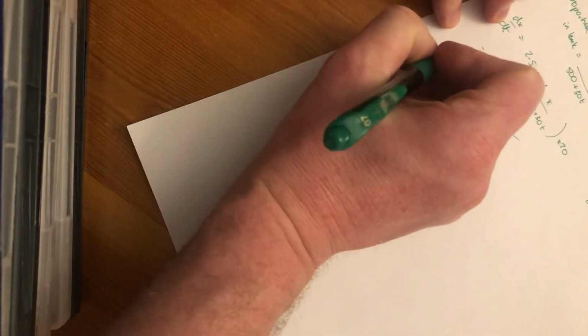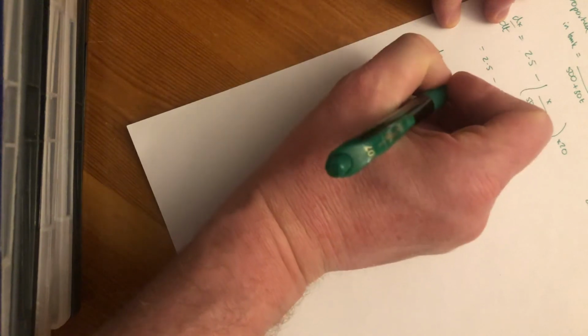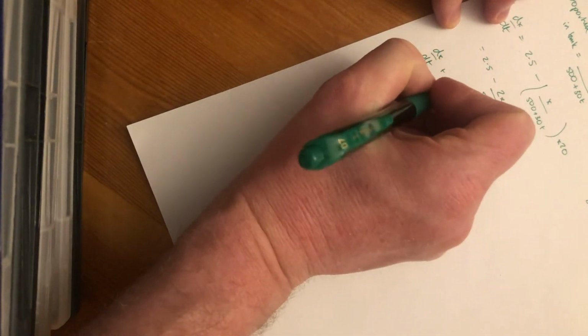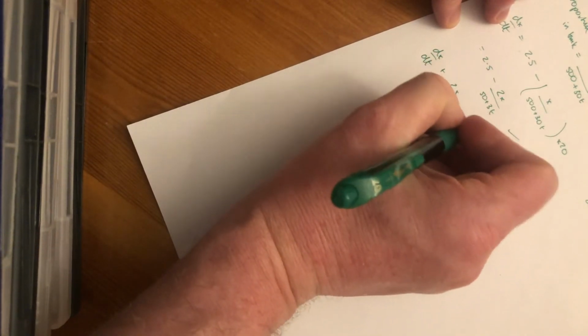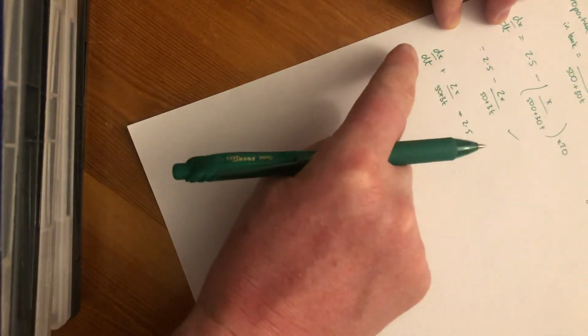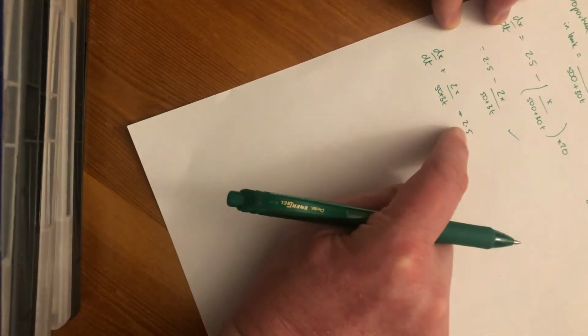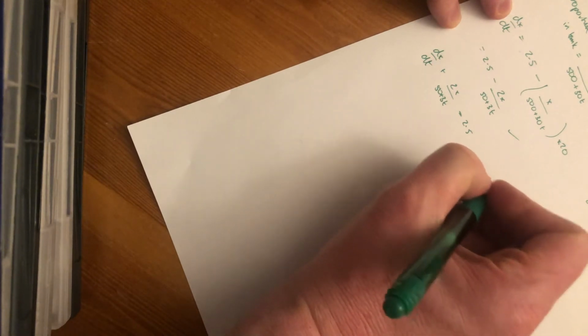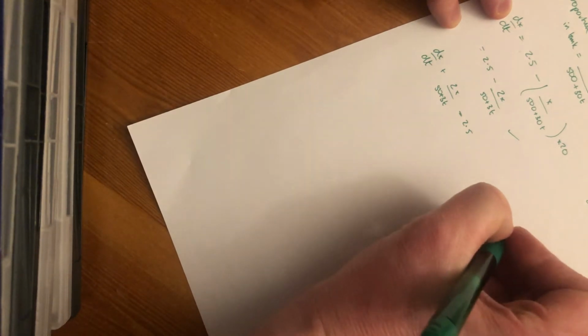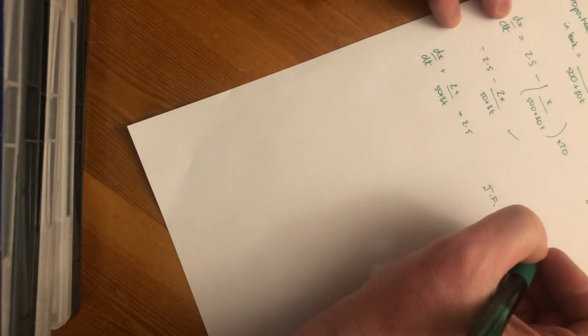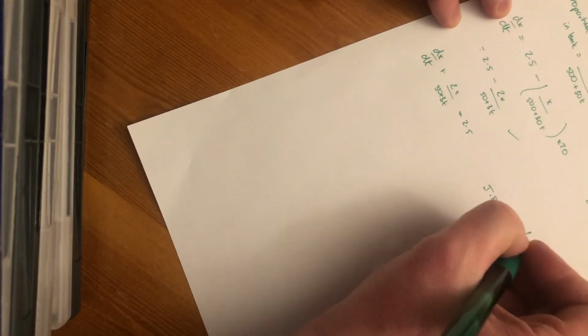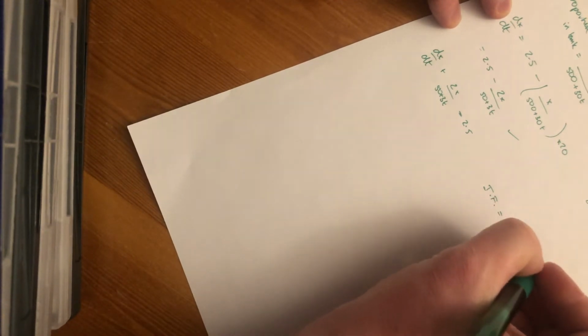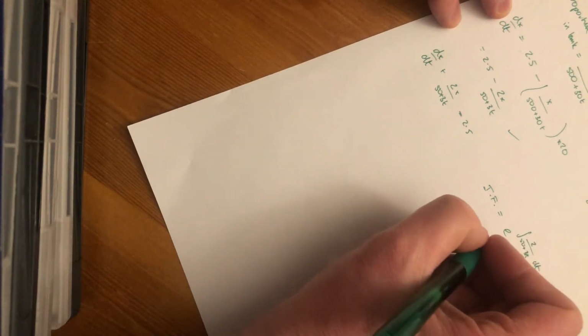So we have dx/dt plus 2x over 50 plus 3t equals 2.5, which is in the form dx/dt plus Px equals Q. So my P in this case is 2 over 50 plus 3t. My integrating factor is e to the integral of 2 over 50 plus 3t dt, and I'm just going to manipulate that so it looks right.